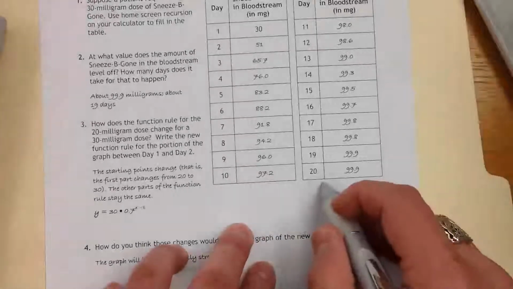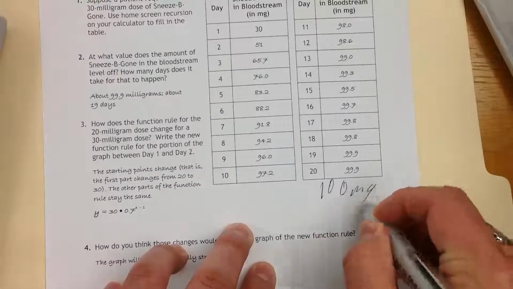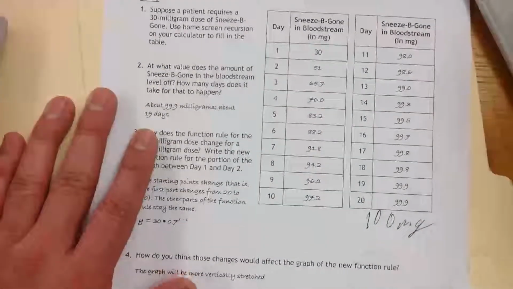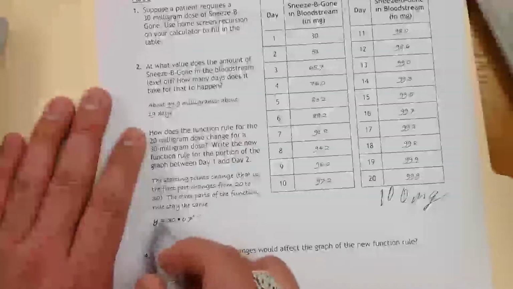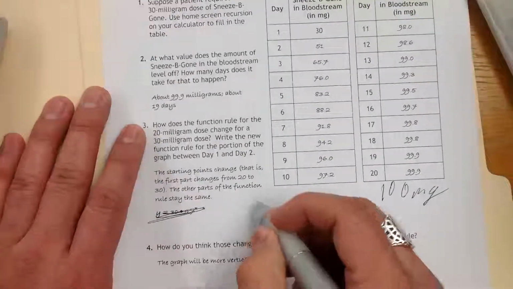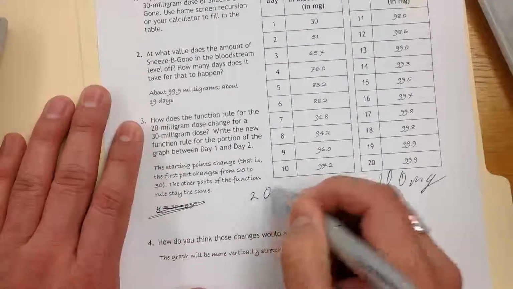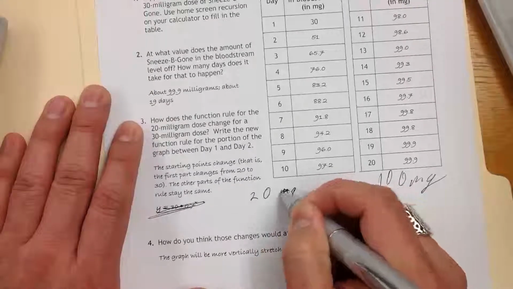Now we have the different days. This is done the same way. If we keep on going, we actually reach 100 milligrams eventually. So our level off is actually 100, not 99.9. Okay, so our function rule would change just slightly. So we have our original function rule, which is 20 milligrams.